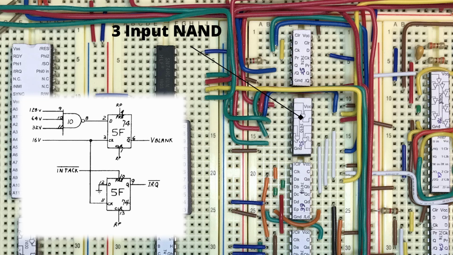From the schematic we can see that the VBLANK is created using the now familiar 74LS74, the D flip-flop. It takes the NAND or NOT AND of the 128V, 64V and 32V as an input, and it uses the 16V as the input clock. The output is in the NOT Q output of the flip-flop, or in fact the Q output, depending on if you need it positive or negative.